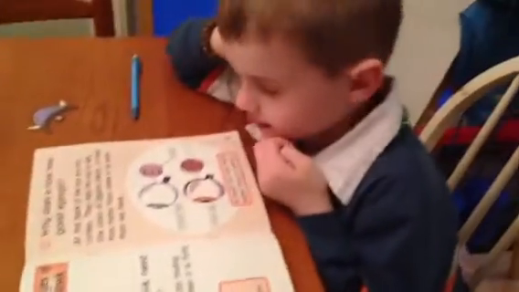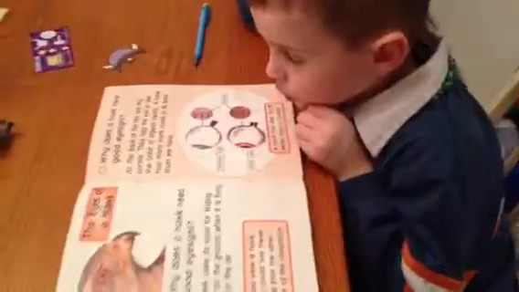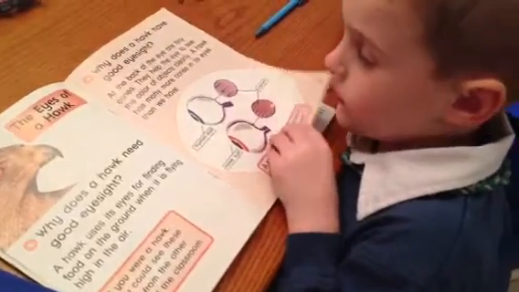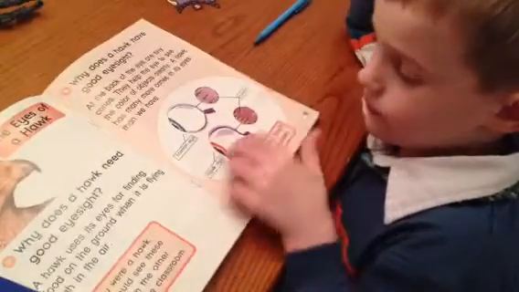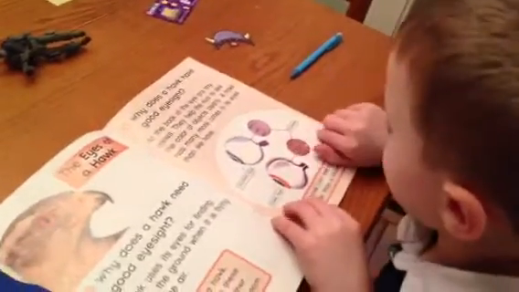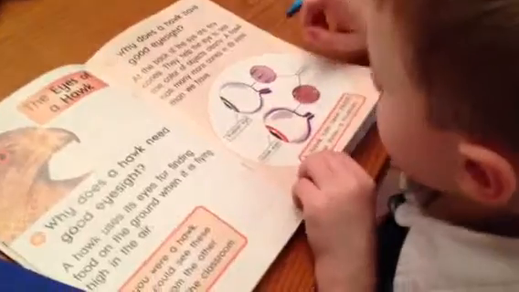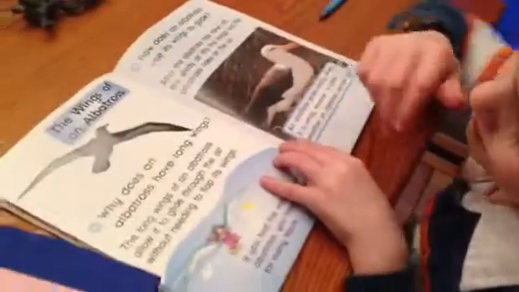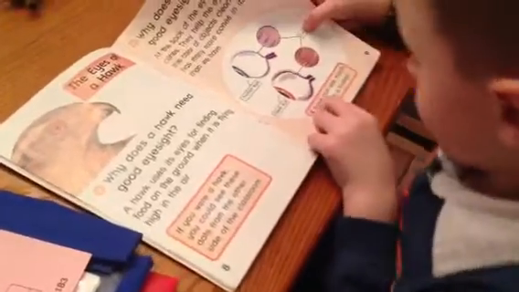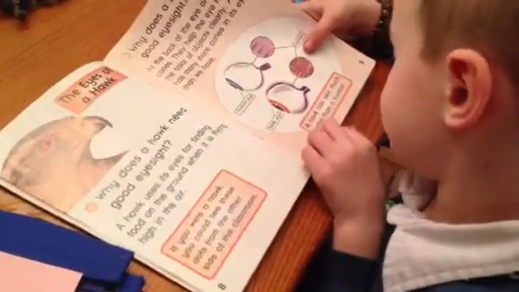Clearly, a hawk has many more cones in its eyes. Then we have human eye, cones, hawk eye. A hawk can see much better than a human.